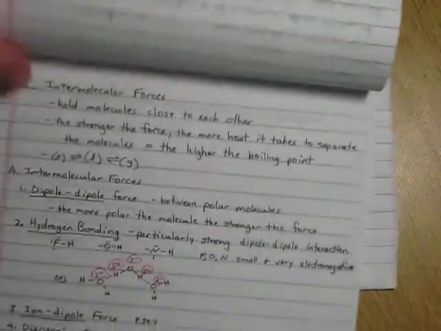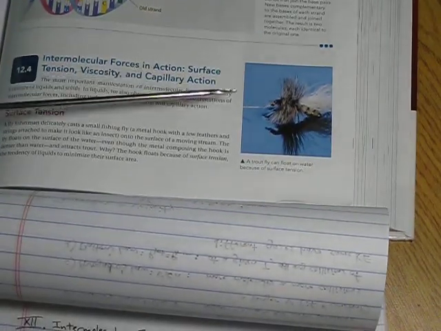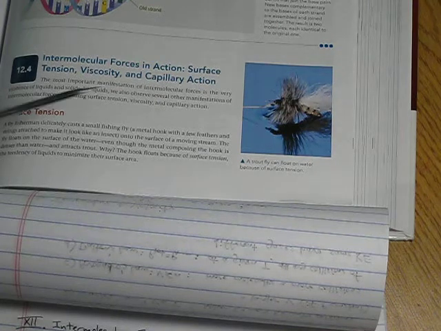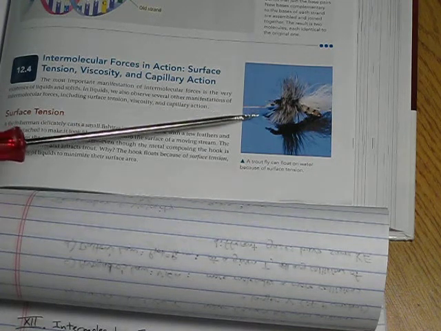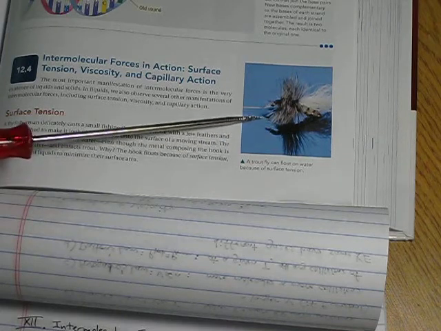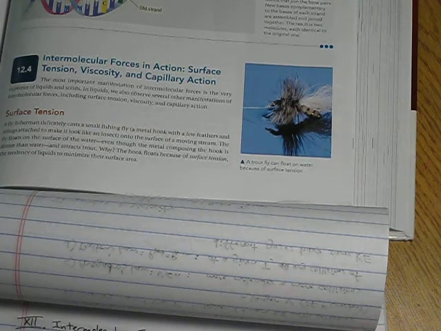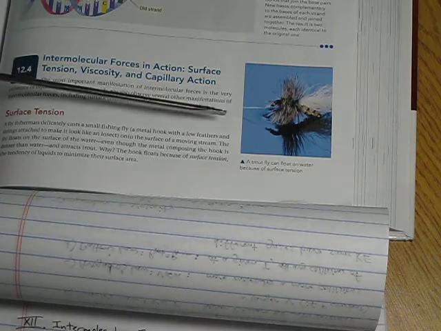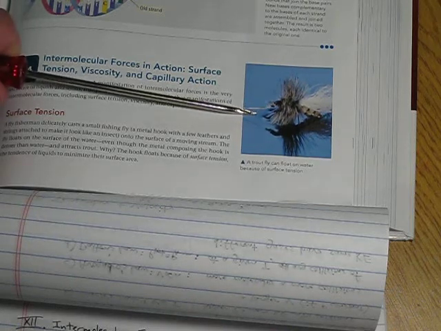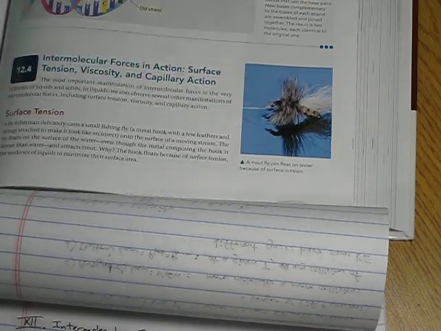An example of that from the book: if you look at this fly here for trout fishing, you can see that it's not floating in the water like you and I would float in the water. It's really on top of the water, and you can see the water is kind of bent down right here, and that's due to the surface tension. The fly does not have enough mass to break through the surface tension of the water, so those hydrogen bonds are still holding on, just stretching the water a little bit instead of allowing the fly to break through.